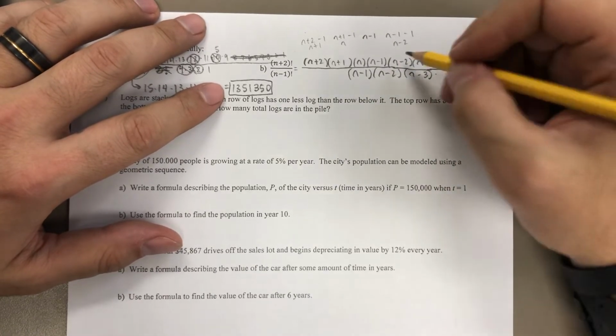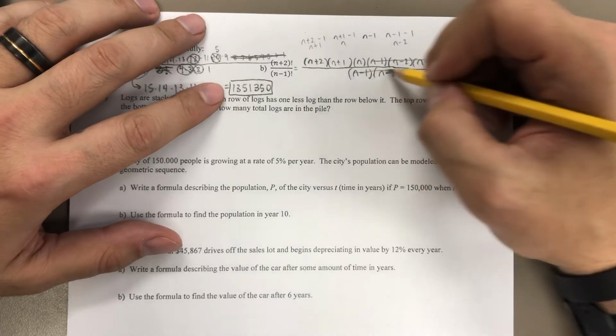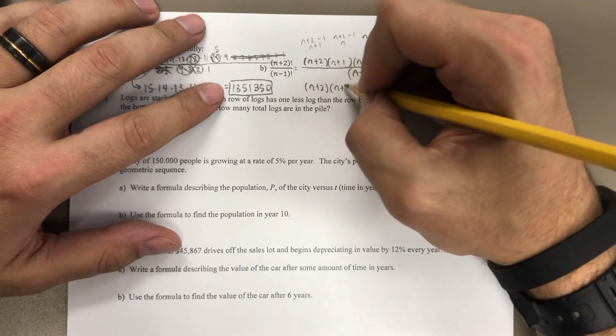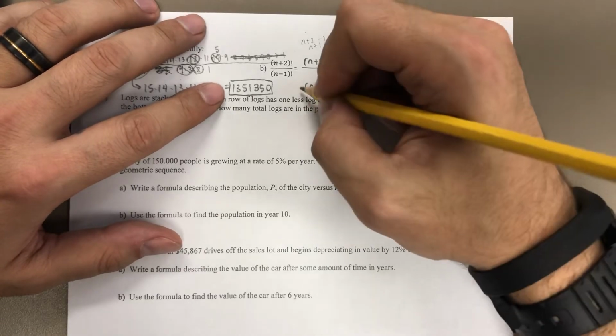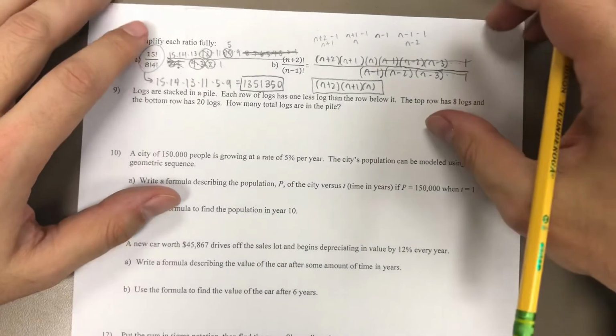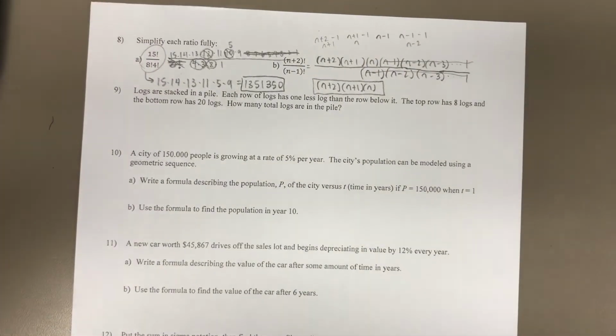So since we're dividing, we can just cancel all this out. Then our answer is just going to be n plus 2 times n plus 1 times n, and that's our answer. You can distribute it out if you want, but I don't really see any point in that. You can just leave it like that, and that's good to go.